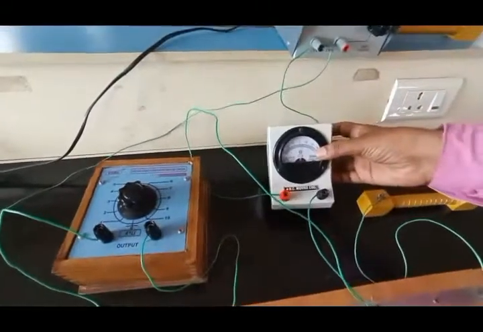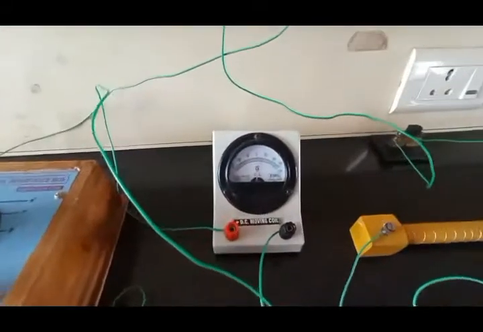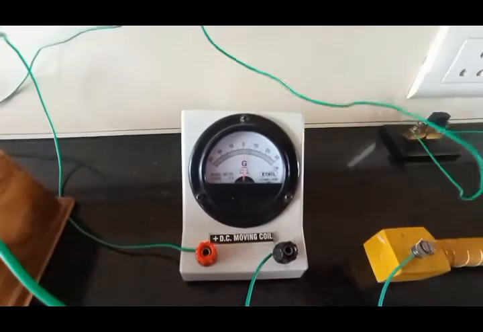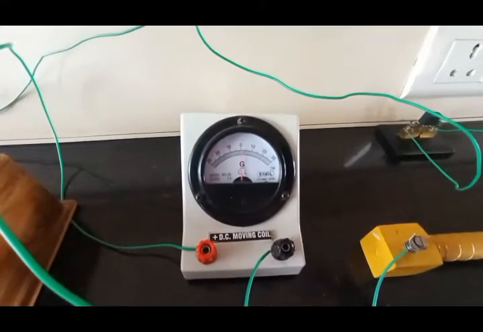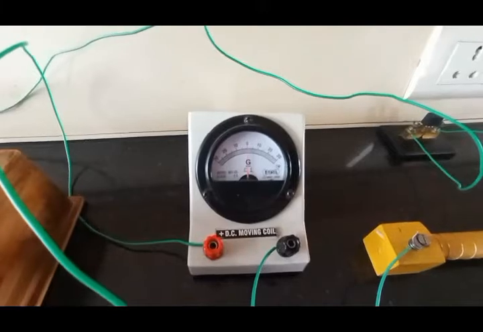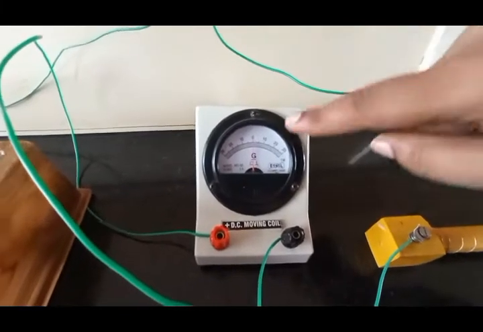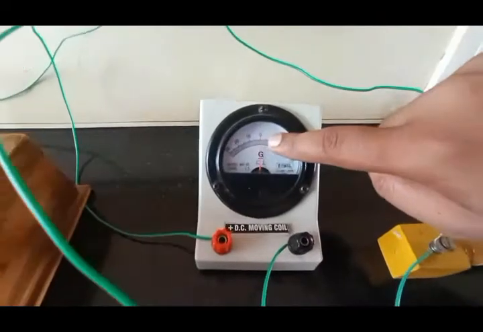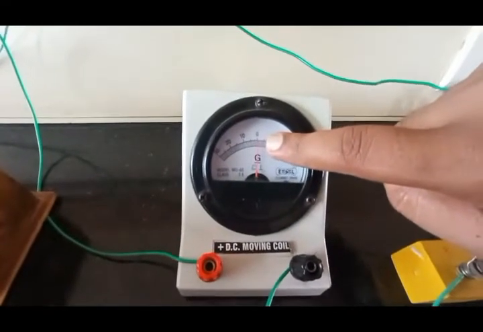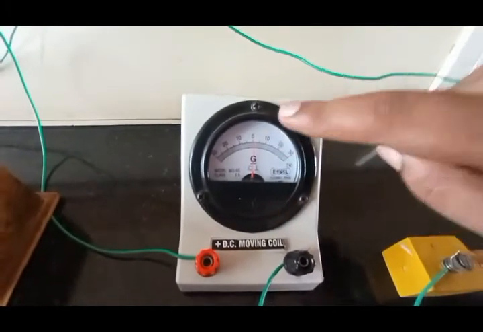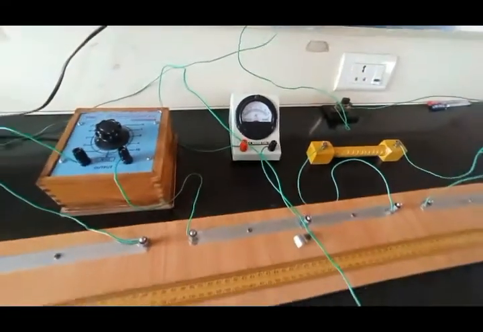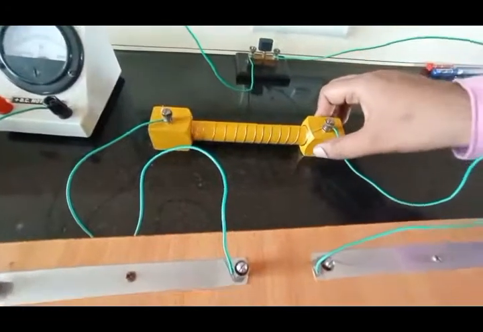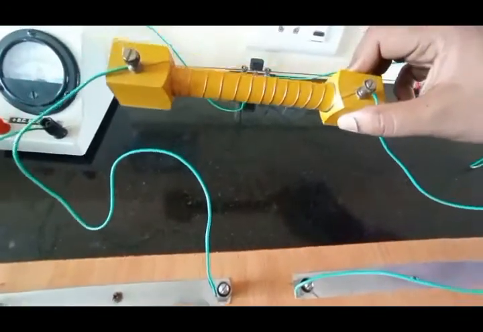The galvanometer works on the Wheatstone bridge. When the resistances of all four branches of the network are balanced, the galvanometer will show null deflection, which means the pointer will be at the zero position. Using this zero position, we can find whether the resistances are balanced or not. Then we measure this particular resistance box.